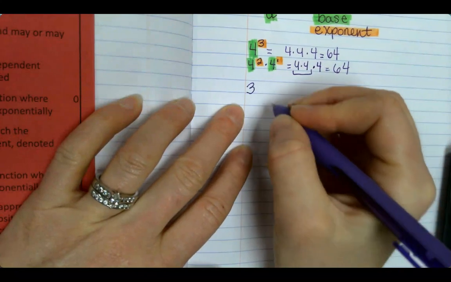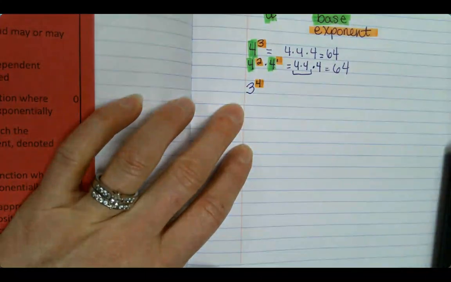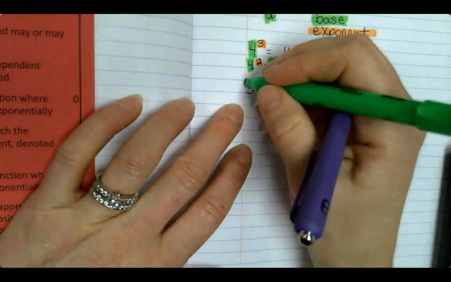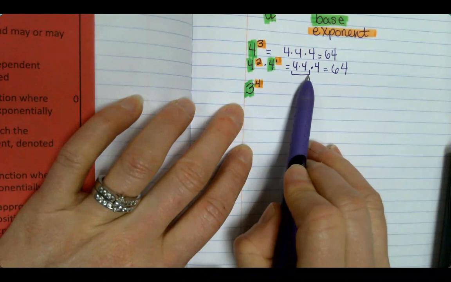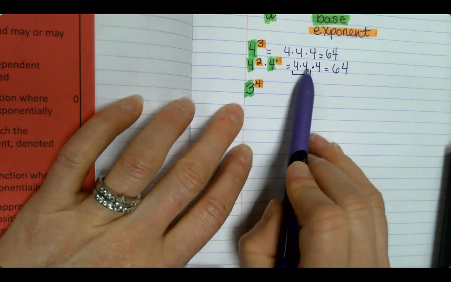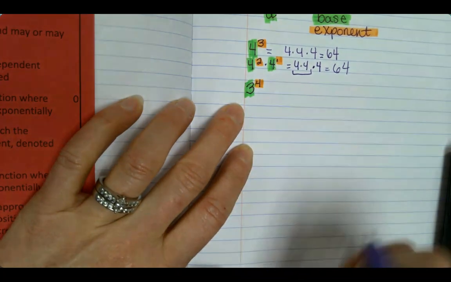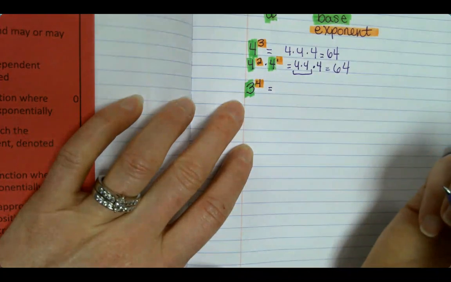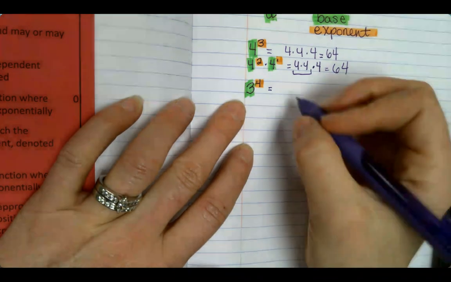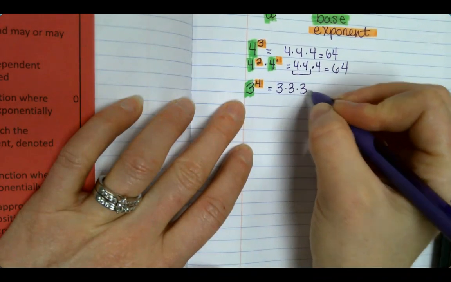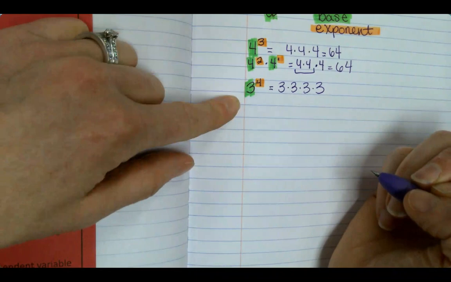I'm going to change bases. I'm going to do 3 to the fourth. Go ahead and highlight your exponent and your base. 4 squared means 4 times 4. And then 4 to the first times another 4. Yeah, that's the first power. 3 to the fourth power means 3 times itself 4 times. These are not the same because they're different bases, different exponents.